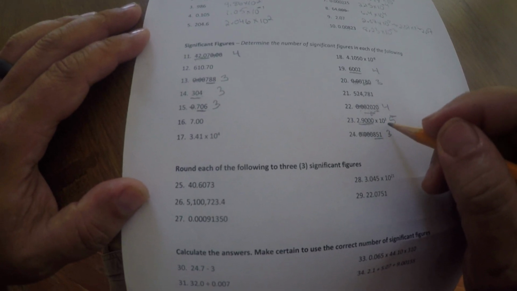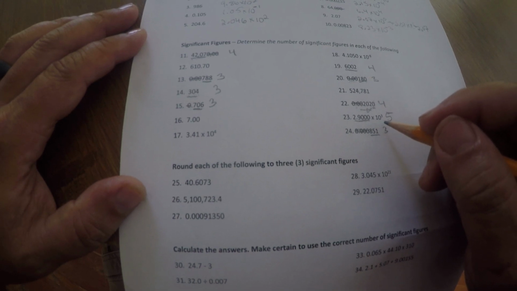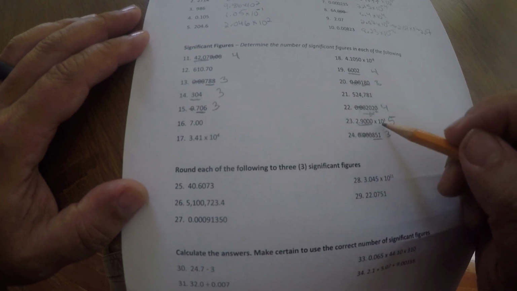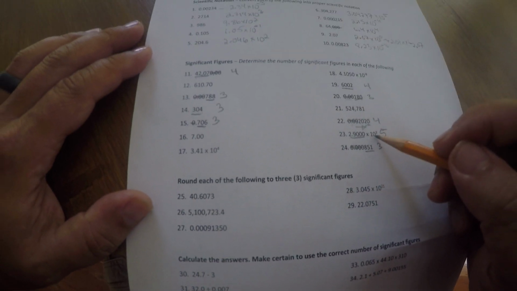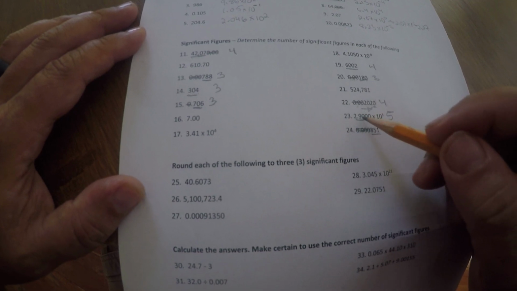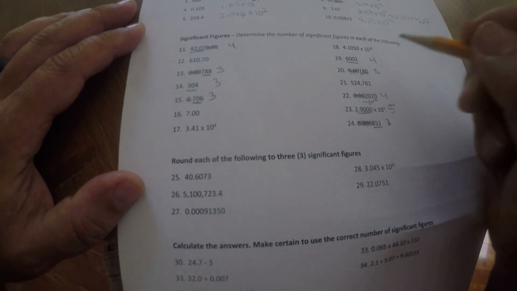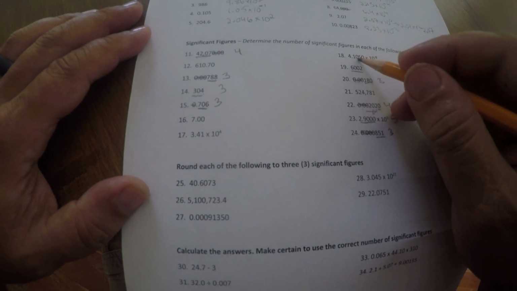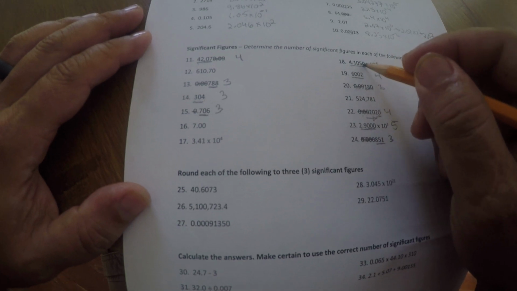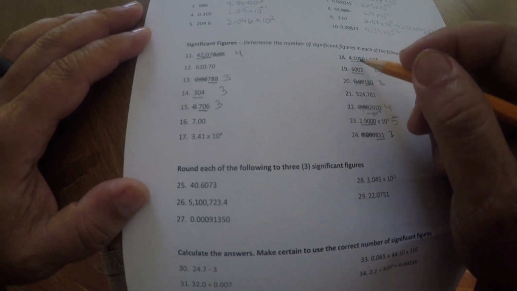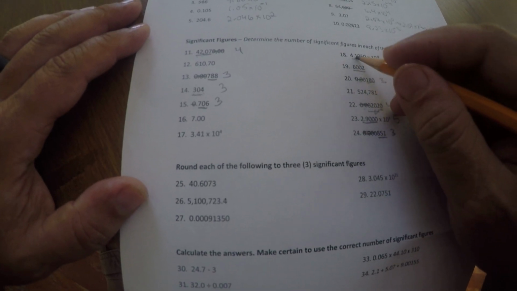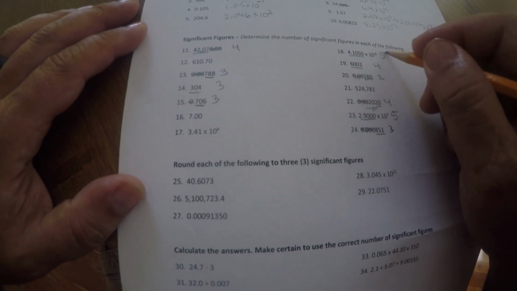The exponent doesn't tell how many significant figures there are. They tell us how many zeros there are, or locate the decimal. So the 10 to the third, that doesn't include any significant figures. It's only these initial numbers in our coefficient. So 5 significant figures, 4.1050. Again, those are all significant figures, especially the last 0 because it's 0 all the way to the right of the decimal. So here we have 1, 2, 3, 4, 5.